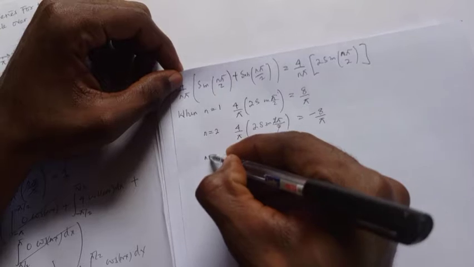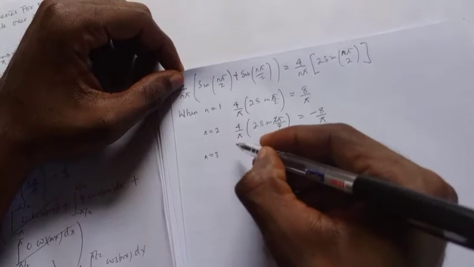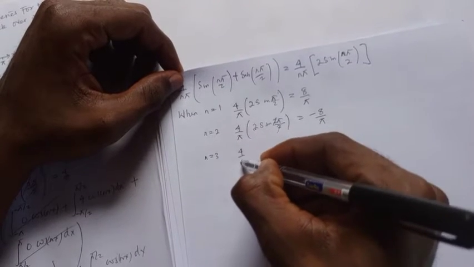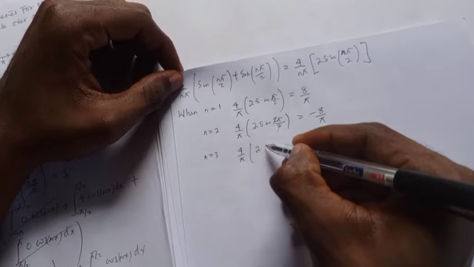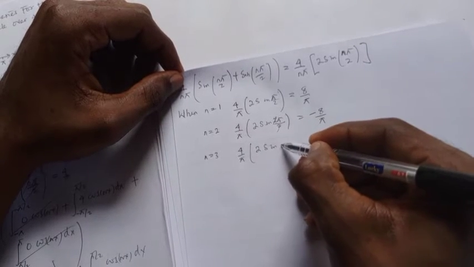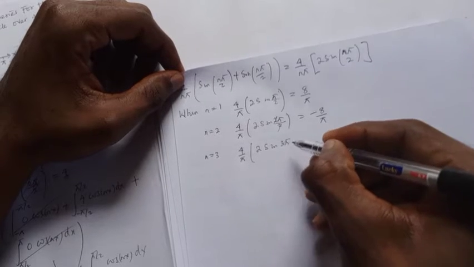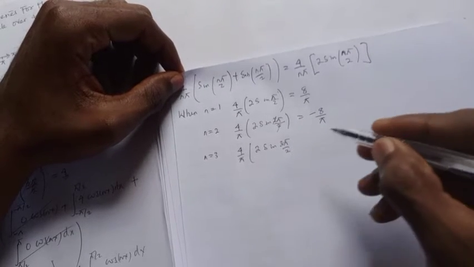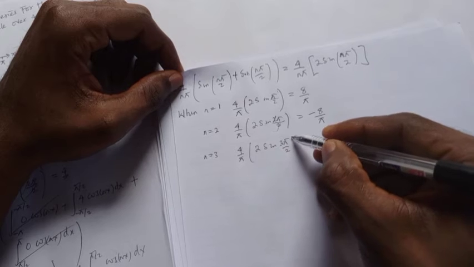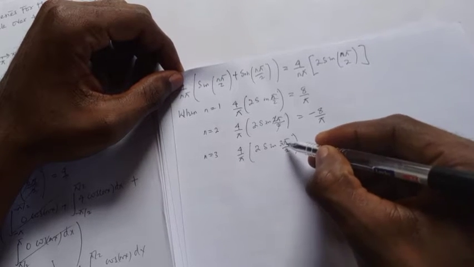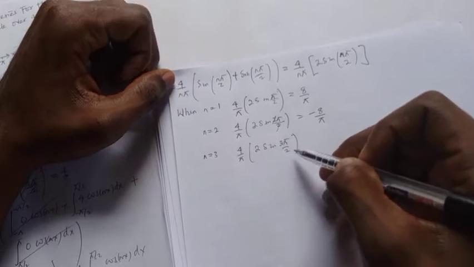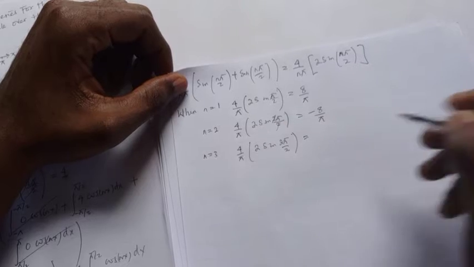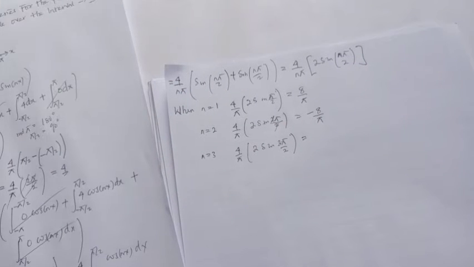Now when n is equal to 3, what we have here is 4 over pi into 2 sine 3 pi over 2. So when you evaluate that, if you check the value of sine 3 pi over 2 and you multiply everything, you are going to have minus 8 over pi.